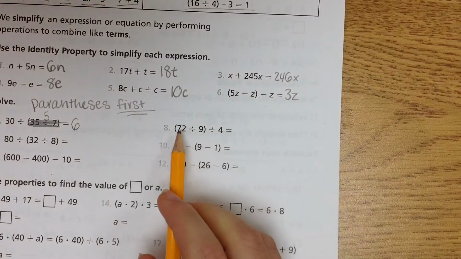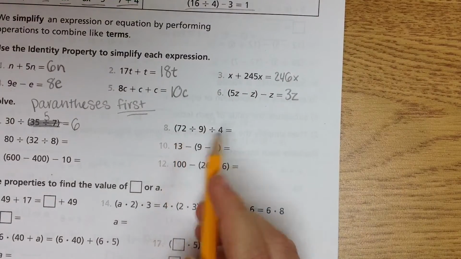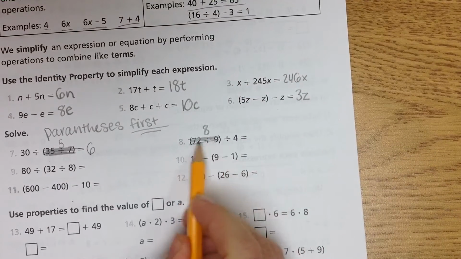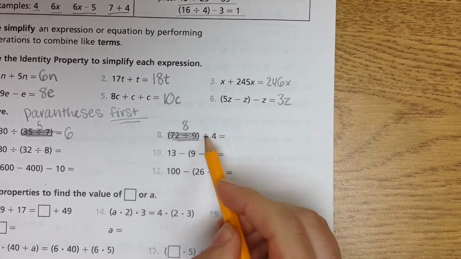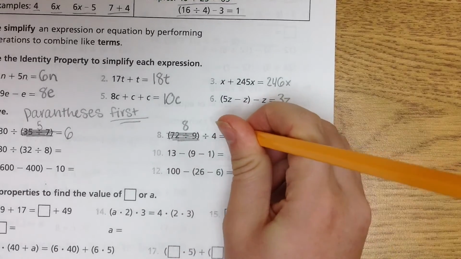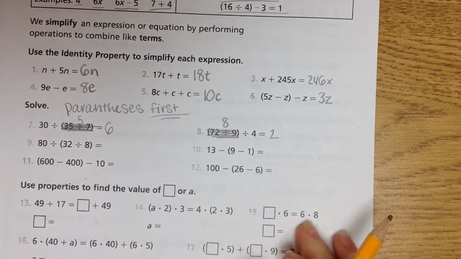Alright, what about this one over here? I do parentheses first, so I do 72 divided by 9 first, which I know is 8. So I can cross this out, don't need it anymore. And I have 8 divided by 4, which is 2. Or what times 4 gets me close to 8 without going over? 2.